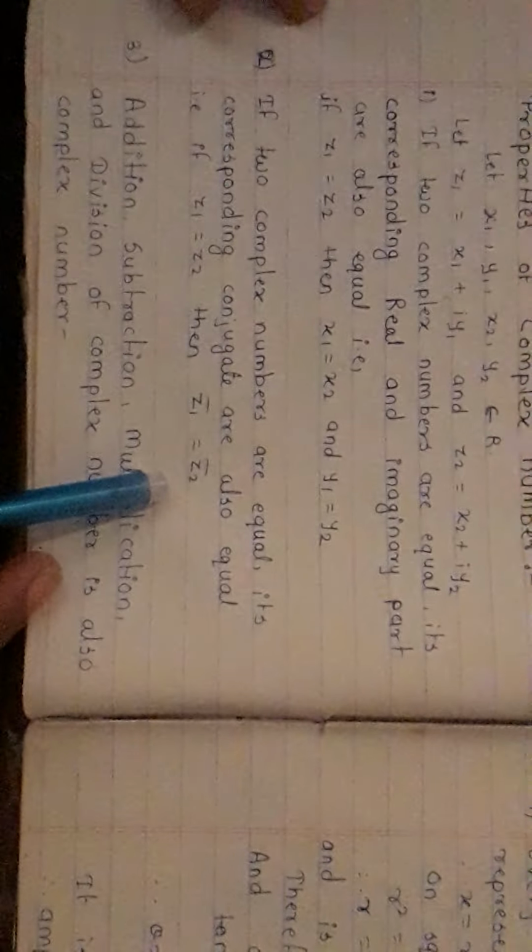Again, the second property: if two complex numbers are equal, then their corresponding conjugates are also equal. That is, if z1 = z2, then z1 bar = z2 bar. Next, the addition, subtraction, multiplication and division of complex numbers is also a complex number.